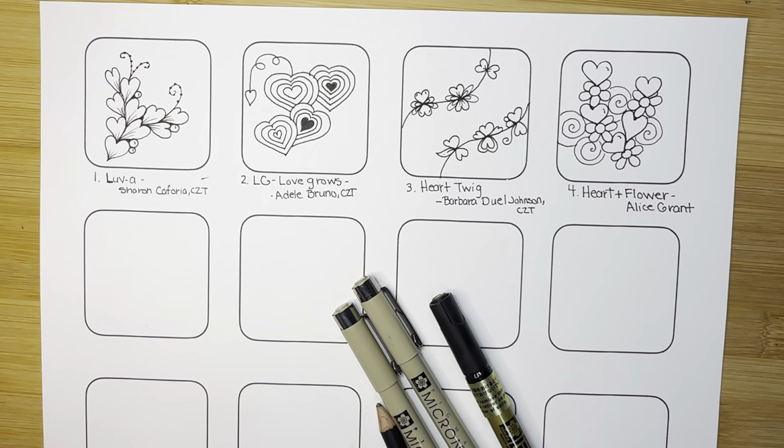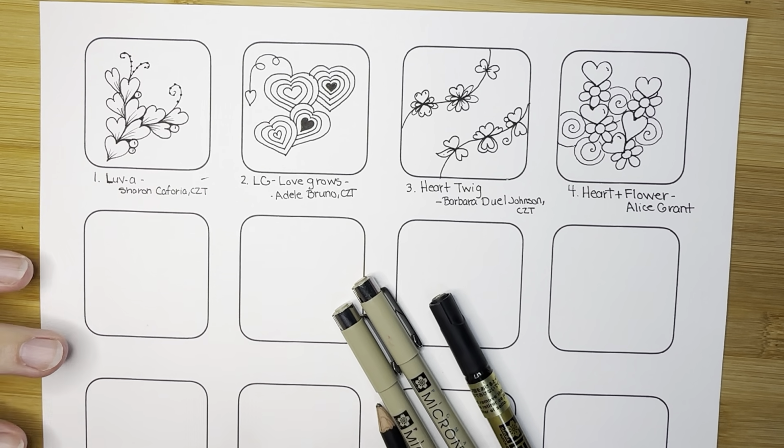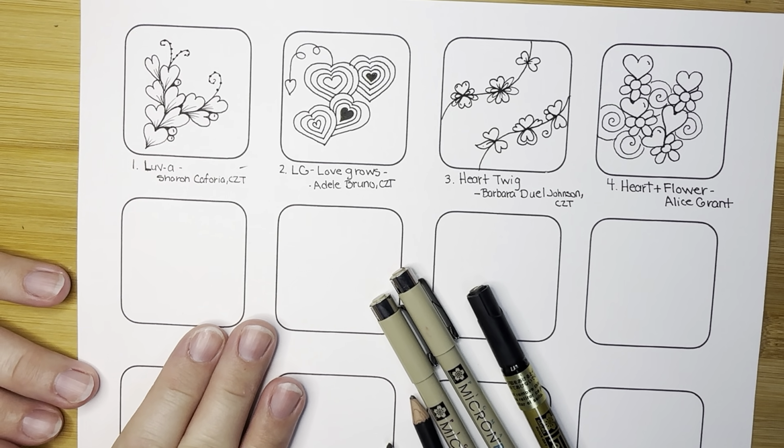Welcome to day 5 of our February challenge, Share the Love. We are on day 5 of these beautiful tangles that include hearts.